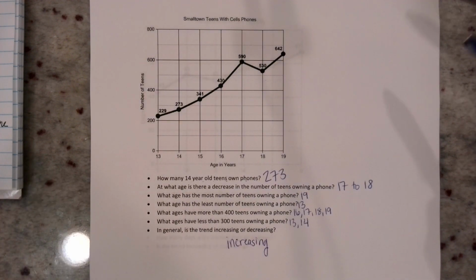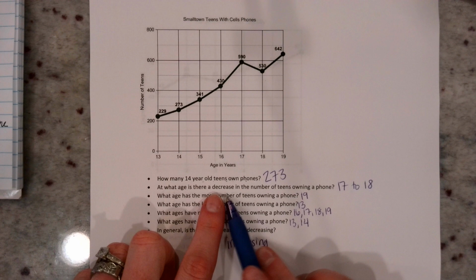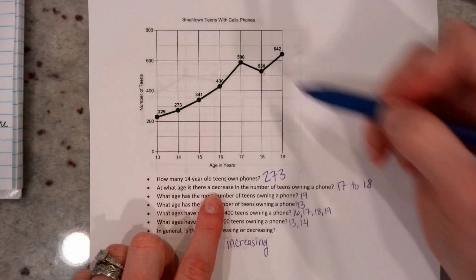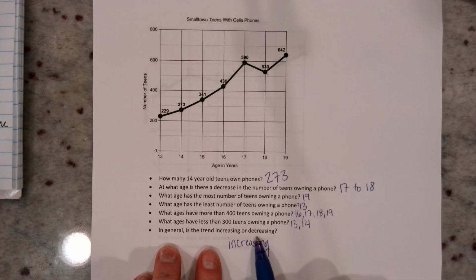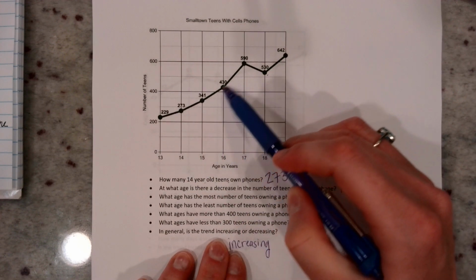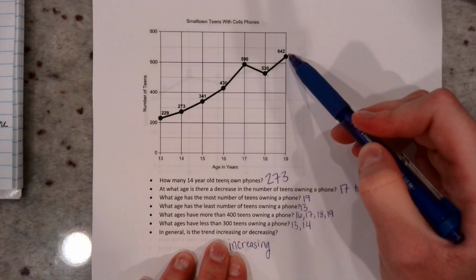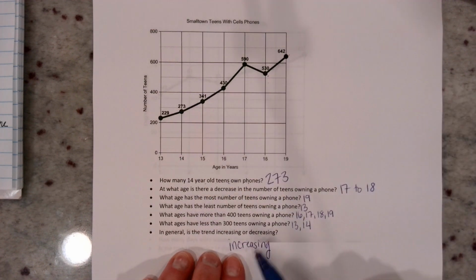Okay, so here are your answers. A decrease is from 17 to 18. Those are the other answers. And then in general, is the trend increasing or decreasing? For the most part, it's going up. Yeah, there's a little dip, but it's going back up. So in general, it's increasing.